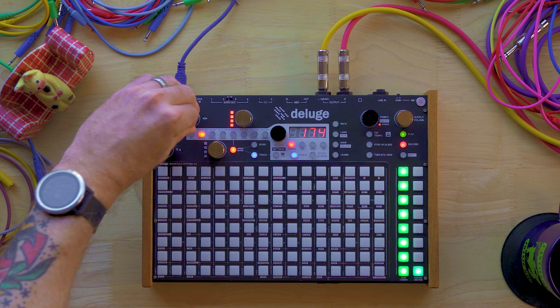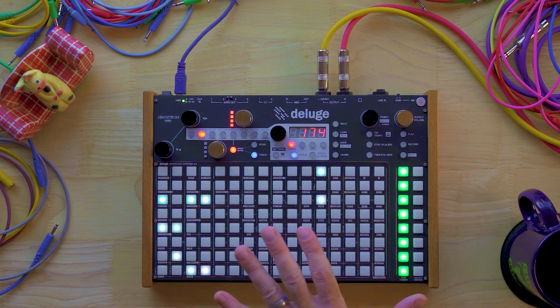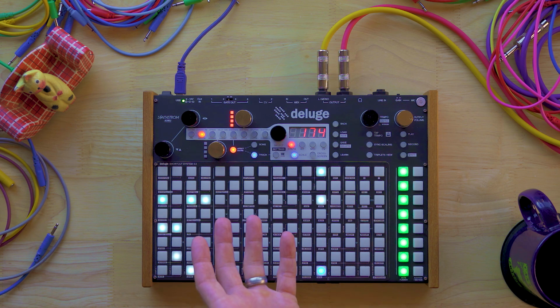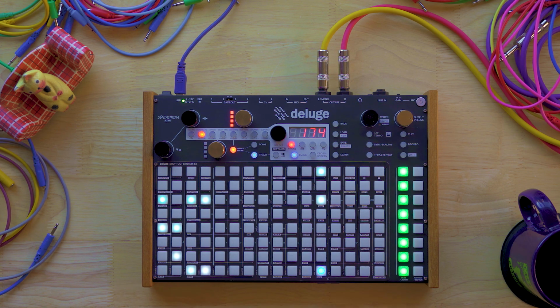You can hear that we're not getting the triplets properly over here, and that's going to be in your quantize settings in the Deluge. I'm not going to jump into that in this demo, but there are quantize settings that will auto-quantize to the grid, and I think what we're hearing right now is an auto-quantize in the Deluge to a grid that is kind of messing up those triplets that are inherent to the Zelda song.